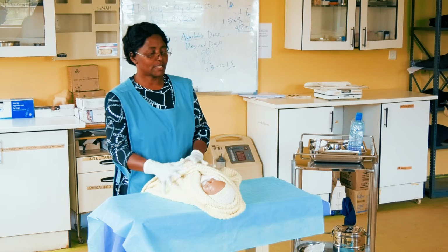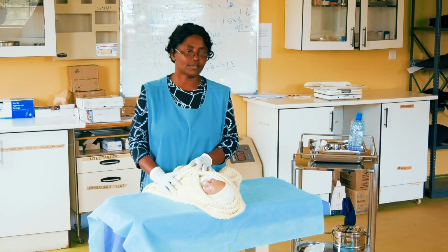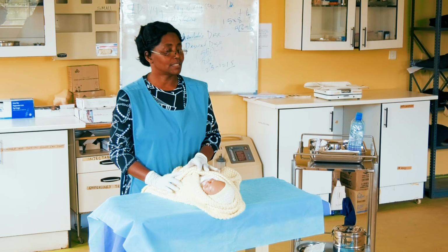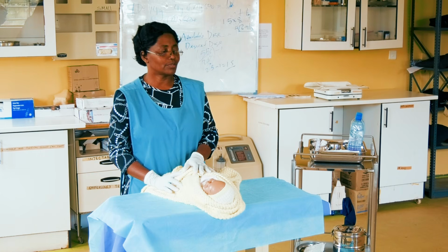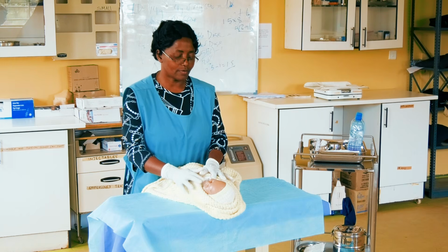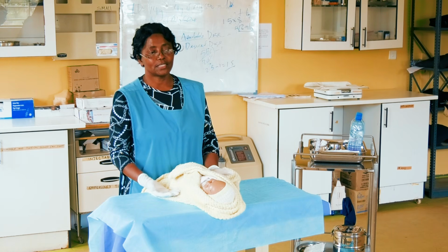So now for me to examine, I'll use the normal techniques. I'll start by inspecting, then I do the palpation, percuss if there be need, and then I'll also do auscultation. So I'm starting with the examining of the head. So we'll take it for granted, because now we're in the postnatal ward, isn't it?